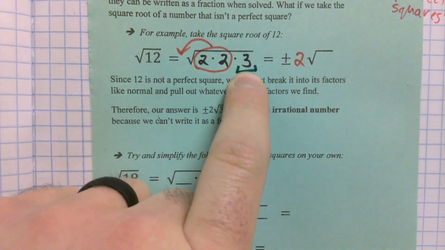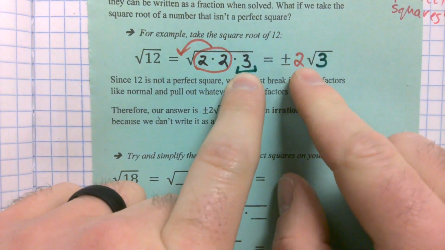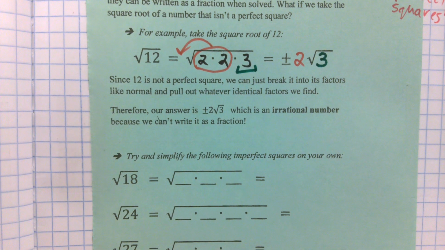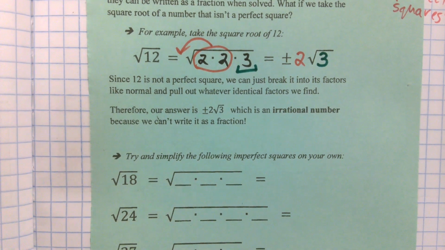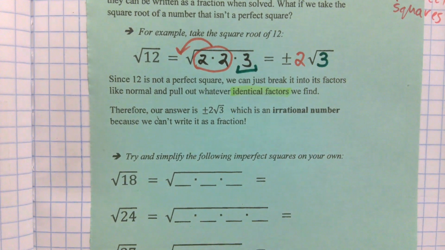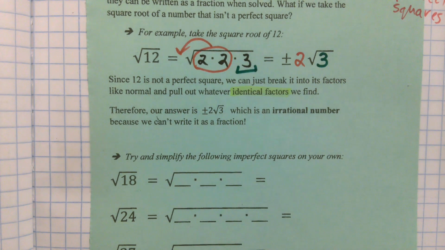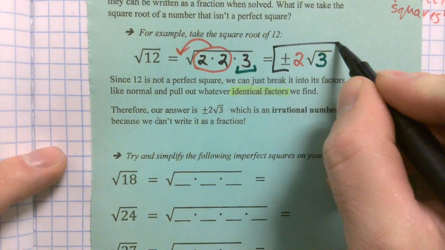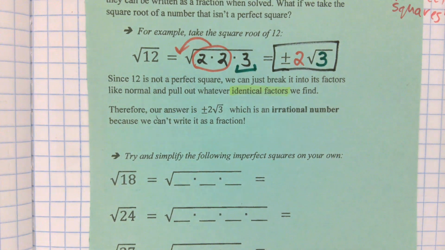It doesn't have a pair to come out with. So the 3 is going to stay inside that little square root. We can only pull out identical factors once we break these numbers up. Giving us an answer of, it's an ugly answer, but it's an answer, plus or minus 2 times the square root of 3.